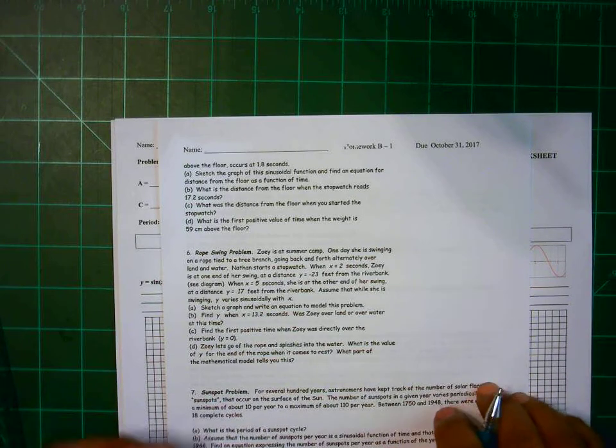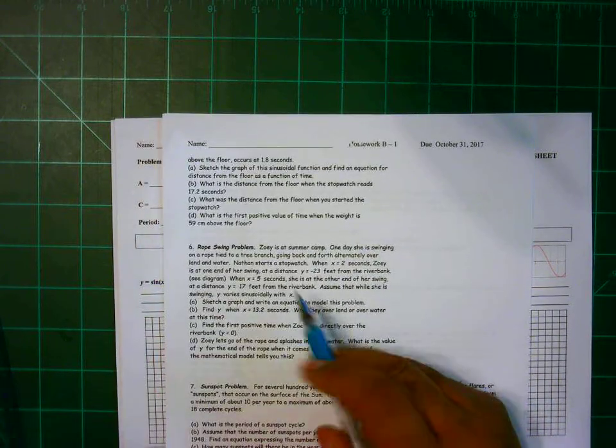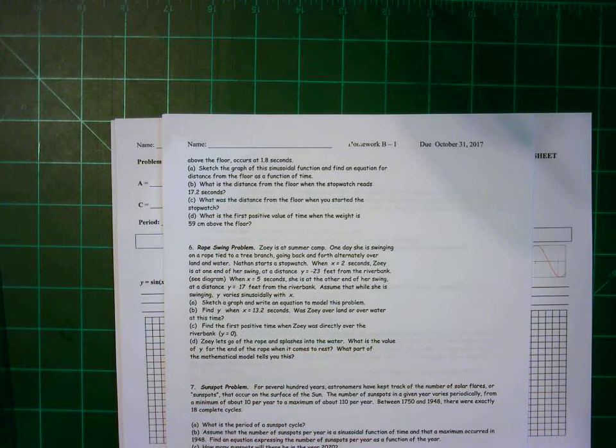Now we're going to skip number 5 and go to number 6. Now, number 6 is one we did in class on a warm-up, the rope swing problem.